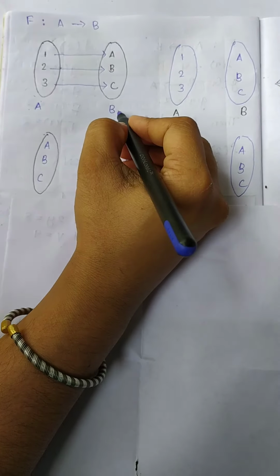If a function is bijective, that means that function is invertible. Invertible function means there exists an inverse for the function. A function is said to be invertible if it is bijective, meaning it is both 1-1 and onto. Then there exists an inverse for the function.